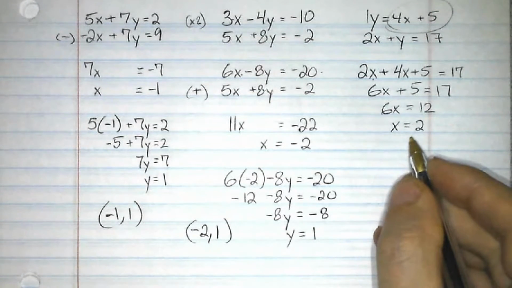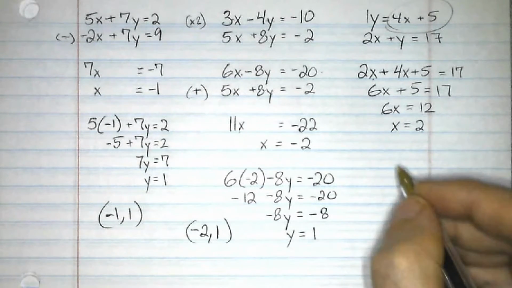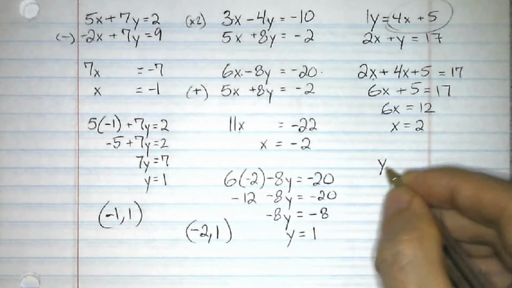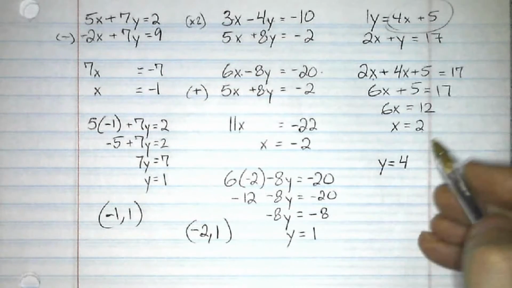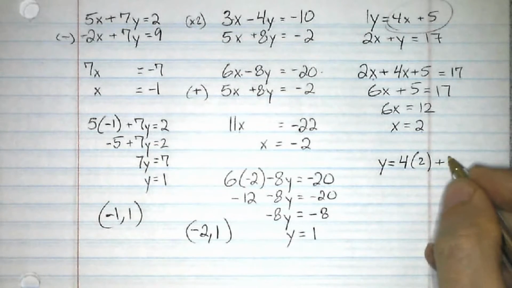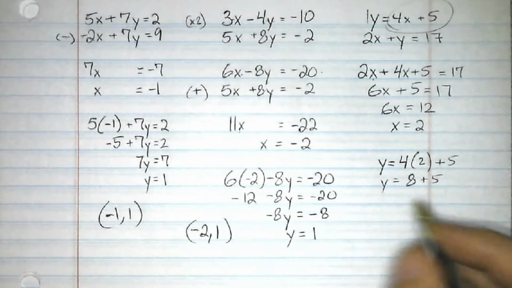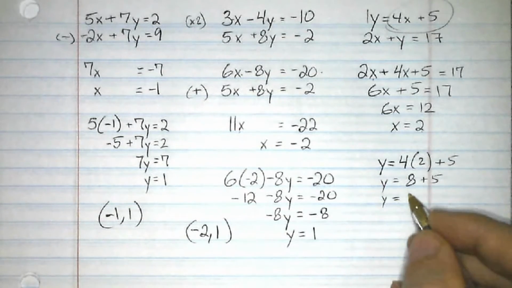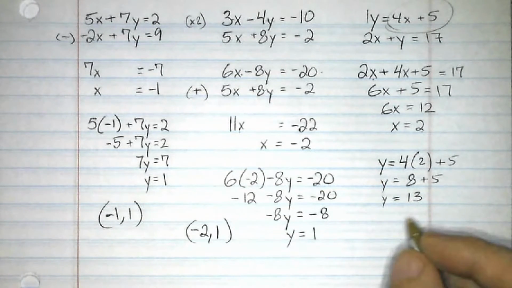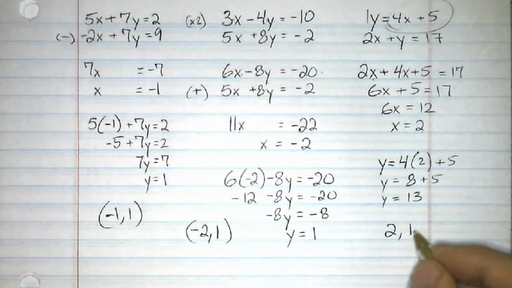Now that I know what x equals, I can substitute this value for x into either of the equations. I'll use the first. So we have y equals 4 times, instead of x, we're going to write 4 times 2, because that's the value of x, plus 5. 4 times 2 is 8. We have 8 plus 5. And 8 plus 5 is 13. So our solution set, x equals 2, y equals 13.